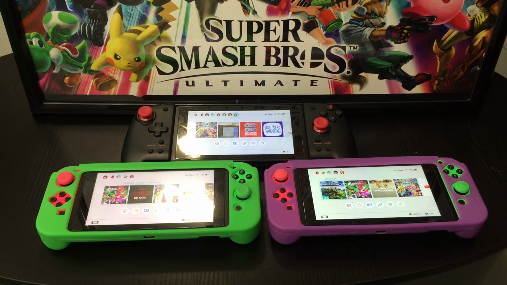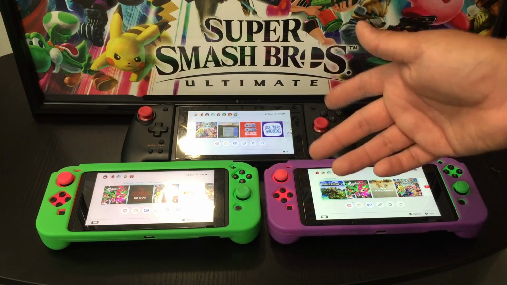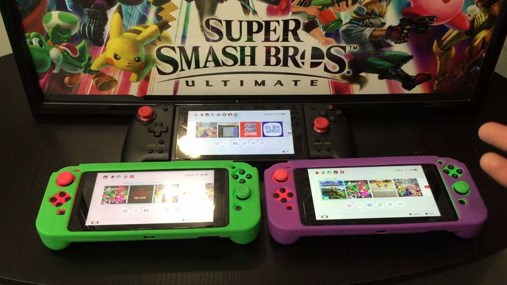So, if you're going to have multiple Switches in your home with the Nintendo Switch Lite, you can make the Nintendo Switch Lite your primary Switch, or you can have your original Switch as still the primary Switch. So you would just create a new profile on the Switch Lite and then link your Nintendo ID.